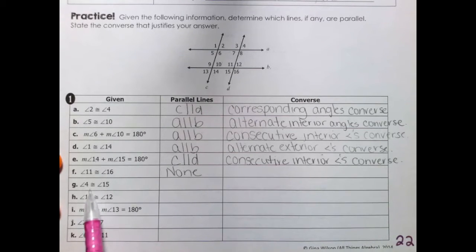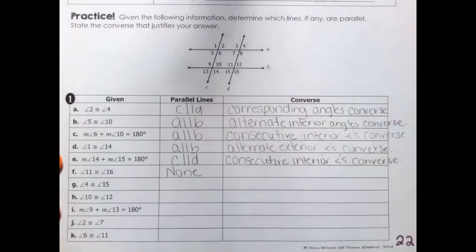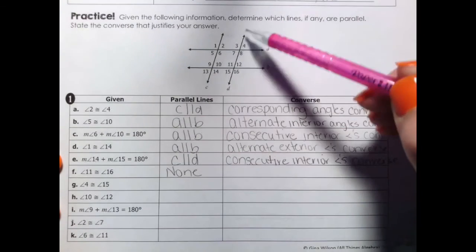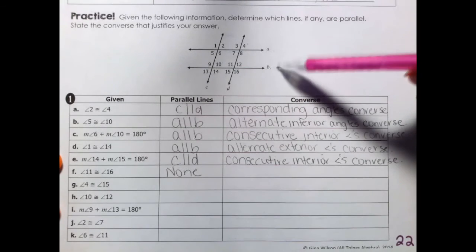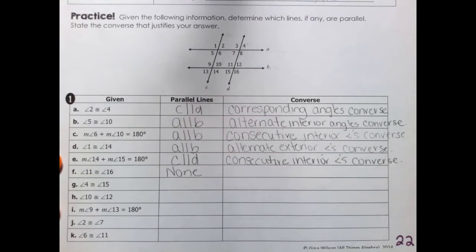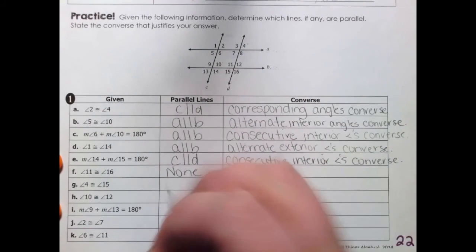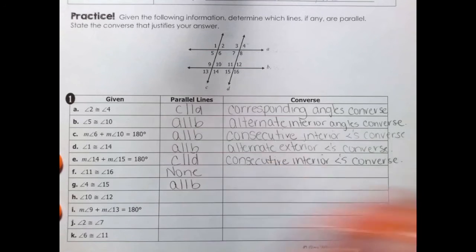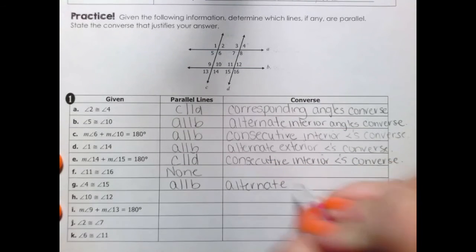Angle 4 is congruent to angle 15. Angle 4 is here, angle 15 down here. So those two are going to be opposite sides of their transversal, which is line D, outside the two lines it's cutting through. So those are going to be alternate exterior angles. So if I have two alternate exterior angles that are congruent, I know these two lines that it cuts through are going to be parallel. So line A is parallel to line B because of my alternate exterior angles converse.